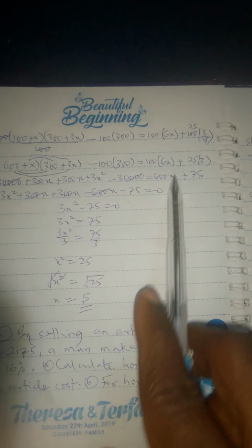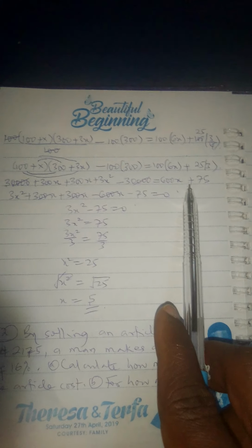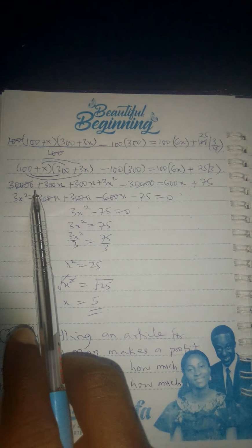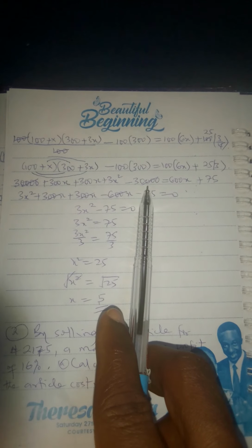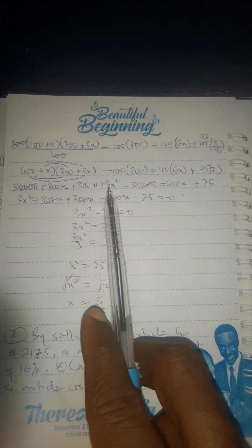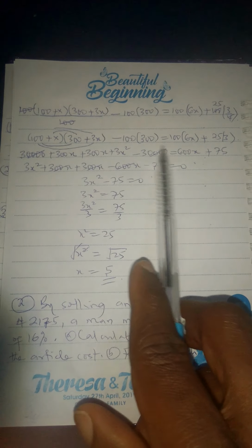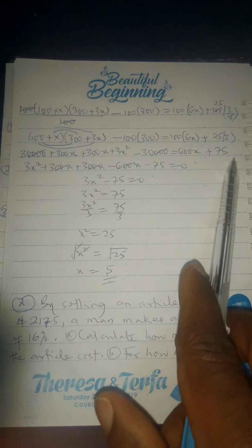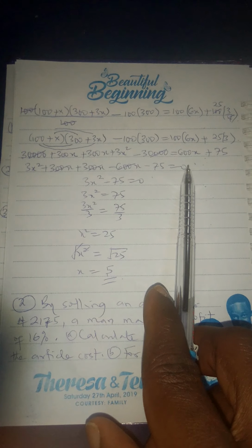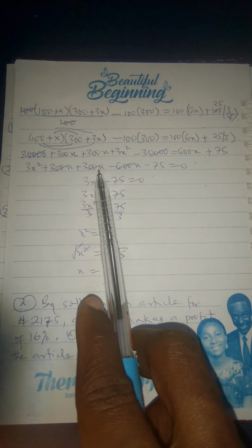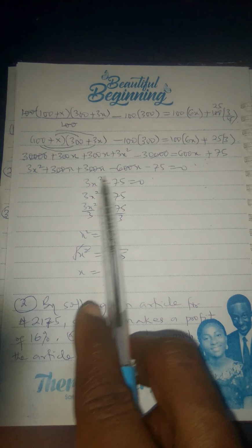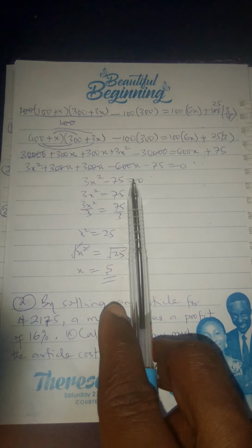Minus this times this will give us 30,000. This times this will give us 600x. This times this will give us 75. Now 30,000 minus 30,000 will give 0. Start by writing your 3x squared plus 300x plus 300x. Bring your 600x here. Bring your 75 here. It changes to minus, equals 0. 300x plus 300x minus 600x will give 0. We'll be left with 3x squared minus 75 equals 0.